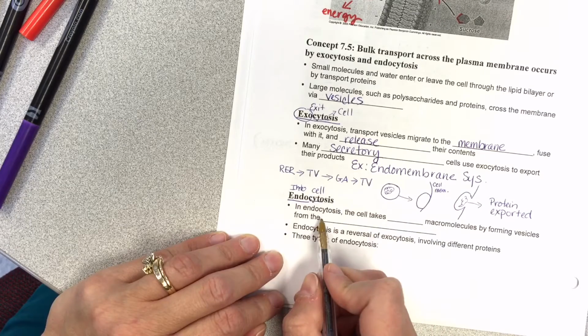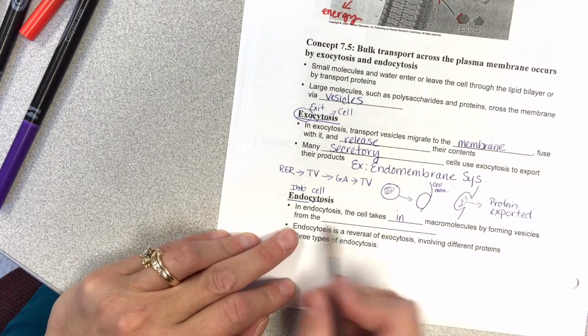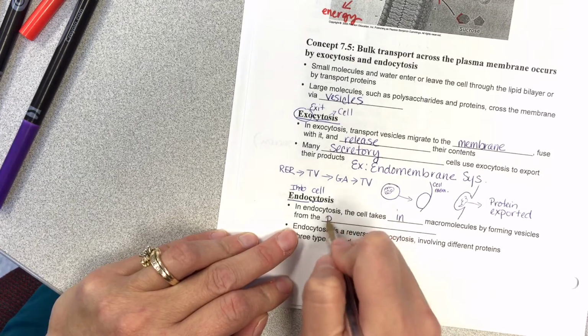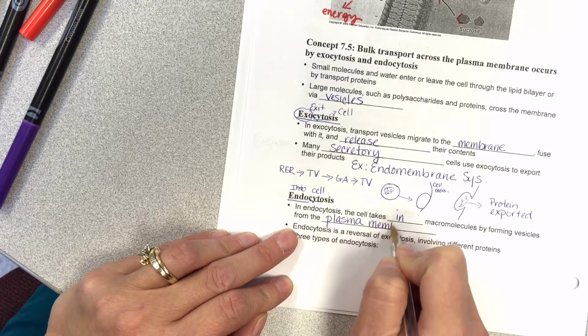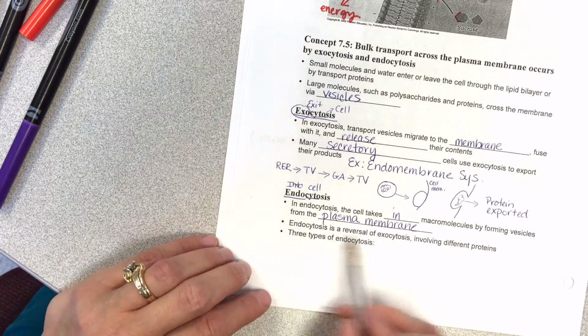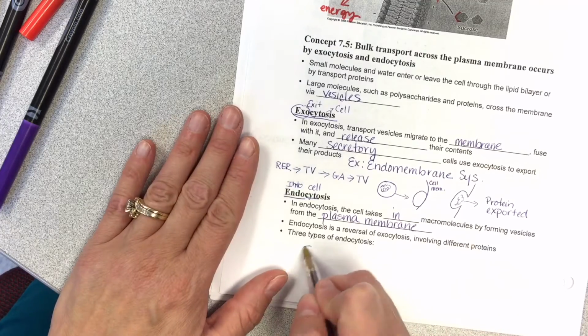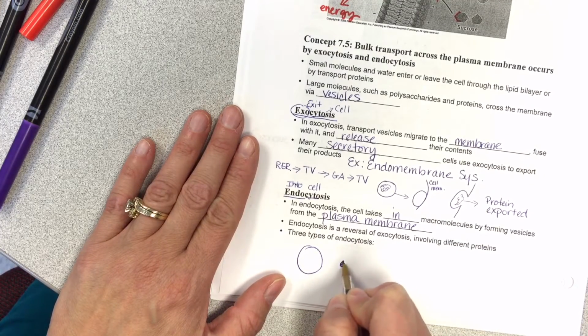On the flip side, to get large molecules into the cell, we have endocytosis, which means into the cell. So in this case, the cell takes in macromolecules by forming vesicles from the plasma membrane. And I use this as an example when I talked about unicellular organisms taking in their food. This is the reversal of exocytosis. So here's, let's say, your unicellular organism, and here's the food particle.